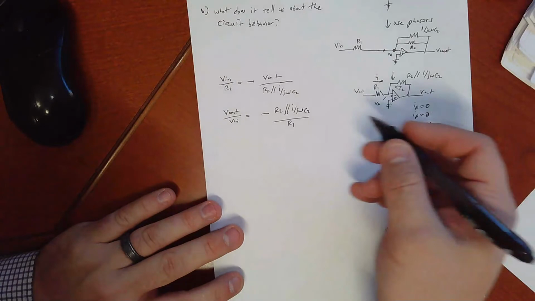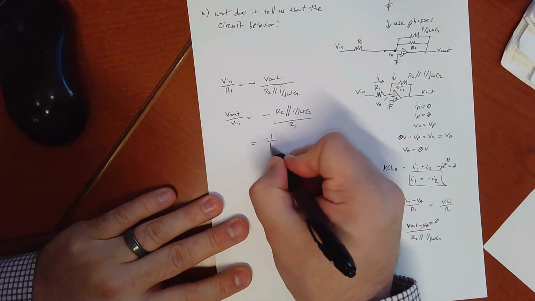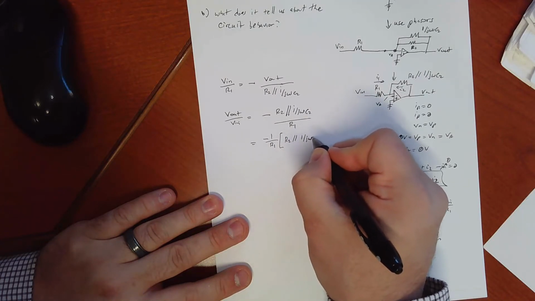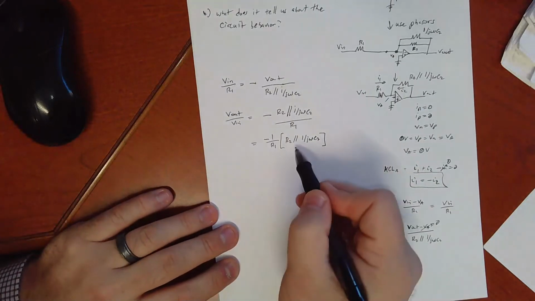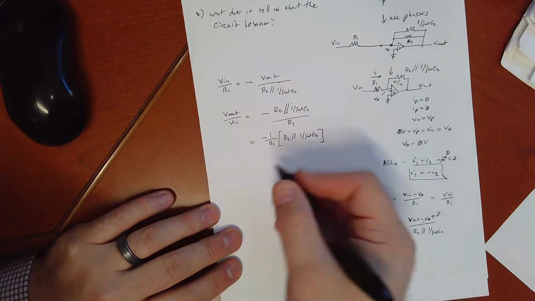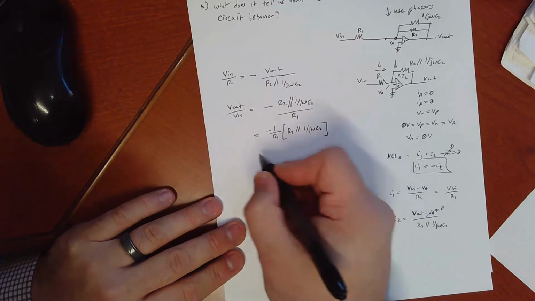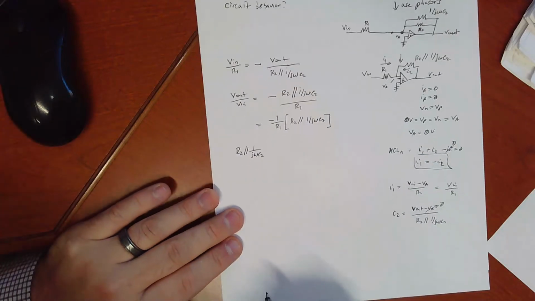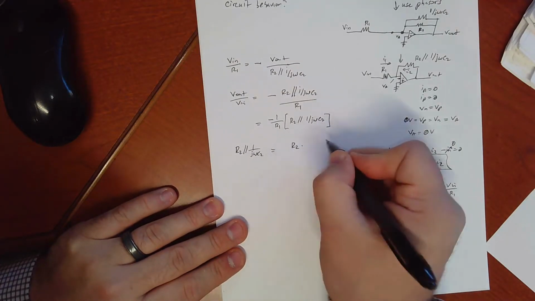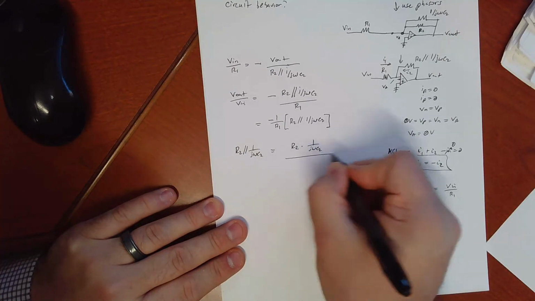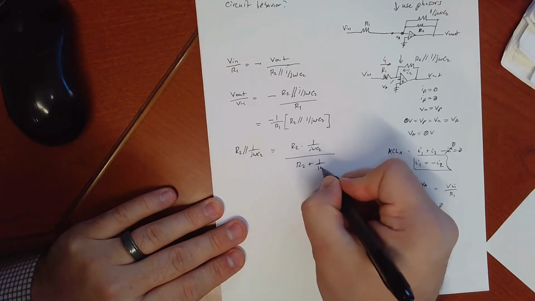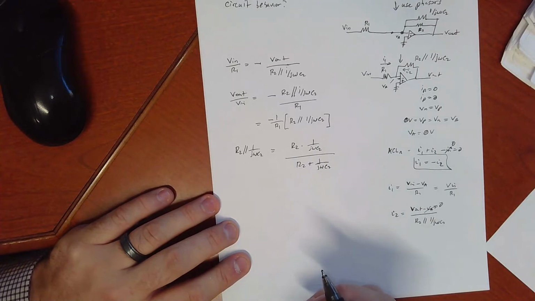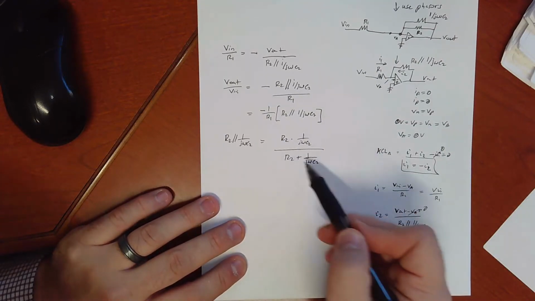Right? Where we can also then again rewrite this as minus 1 over R1 times this quantity of R2 parallel 1 over j omega C2, which I did in the last problem. Now, this is inconvenient. Let's expand this. And what we know for two parallel resistors is that R2 parallel 1 over j omega C2 is going to be equal to R2 times 1 over j omega C2 over R2 plus 1 over j omega C2. The exact same thing they did with two resistors. We just have one that's more complex. But this is ugly still.